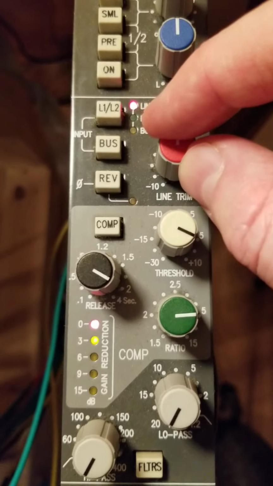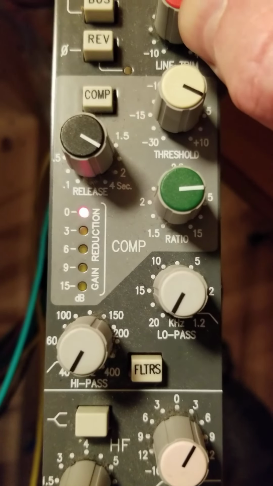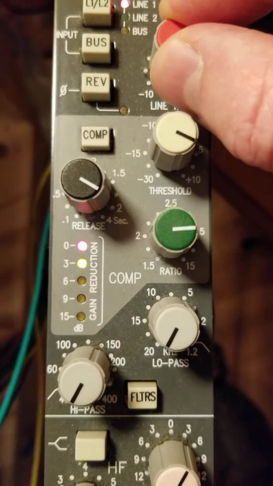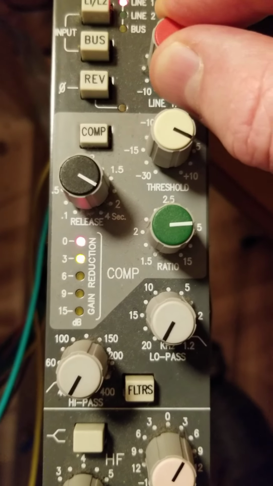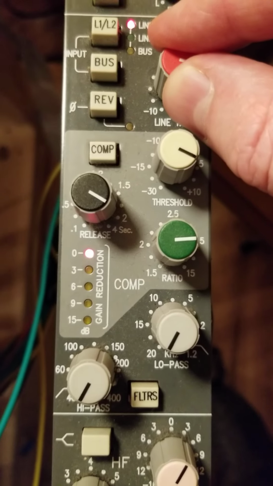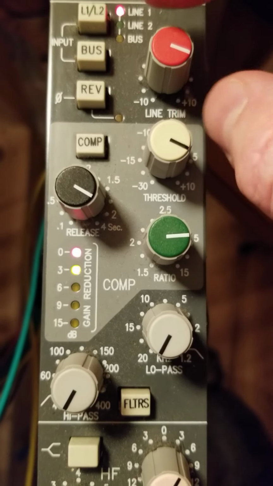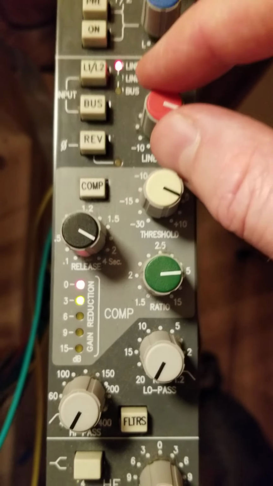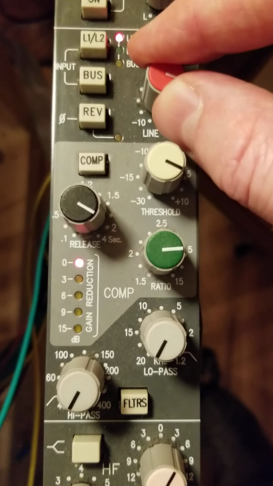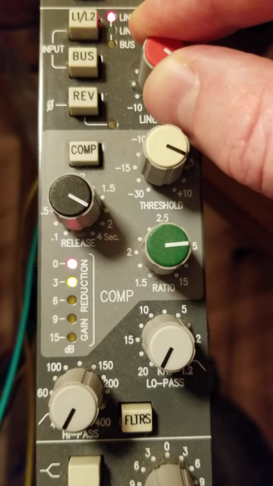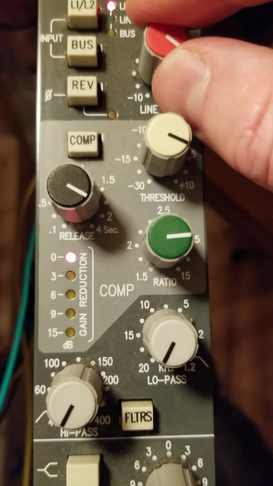So let me drive more signal into it. We get 6 dB. Okay, there we go. See how much more I can get. Starting to get 9 dB.